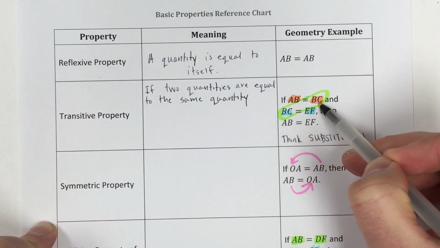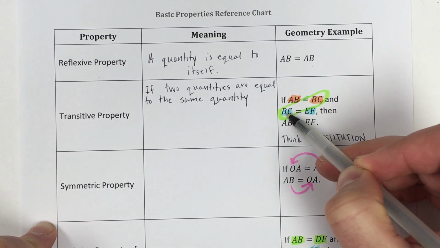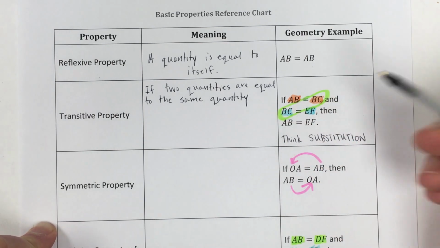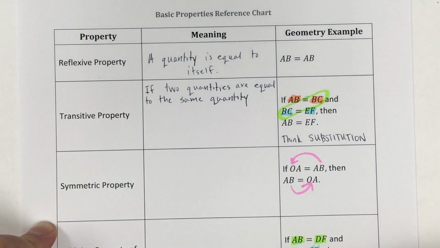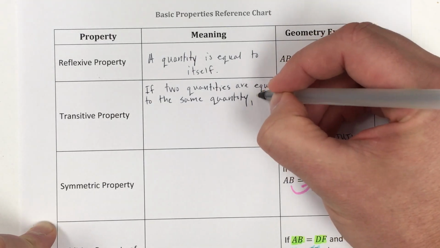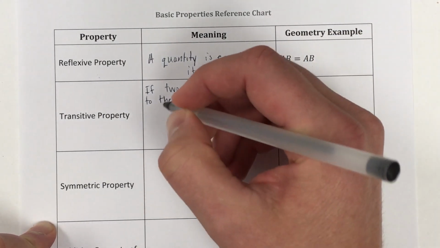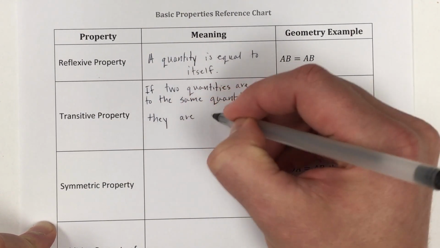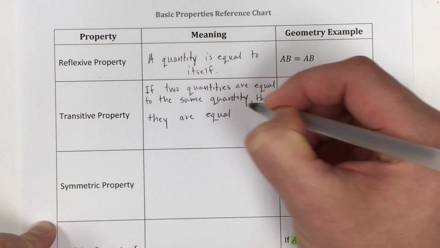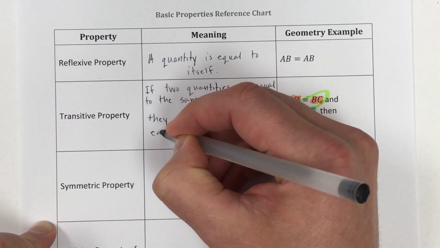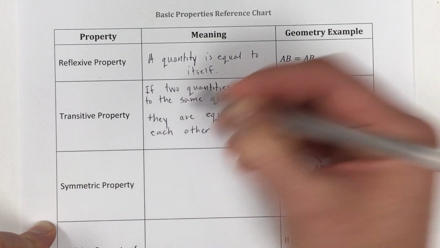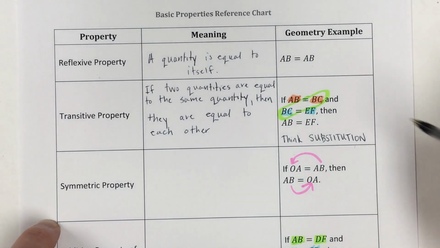So I have AB equal to BC. I also have EF equal to BC. So BC is the similar quantity. Then they are equal to each other. And we've used substitution for this for a long time.